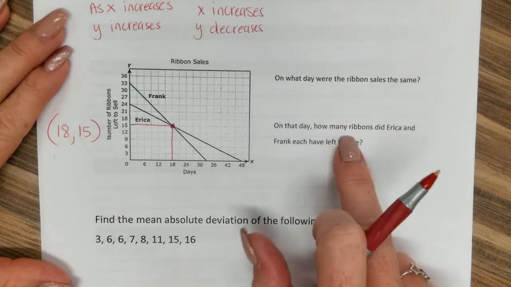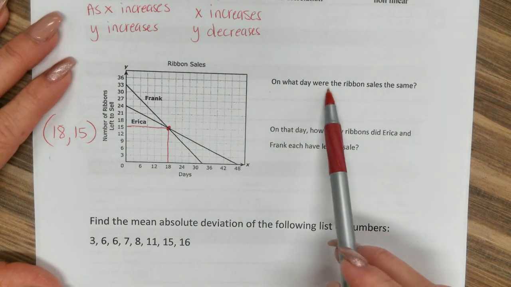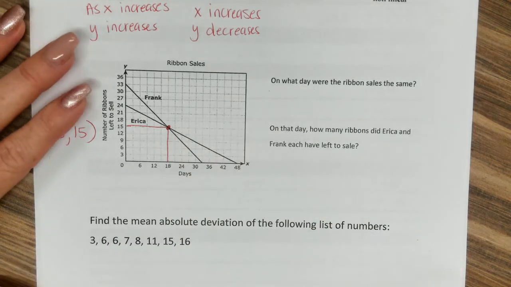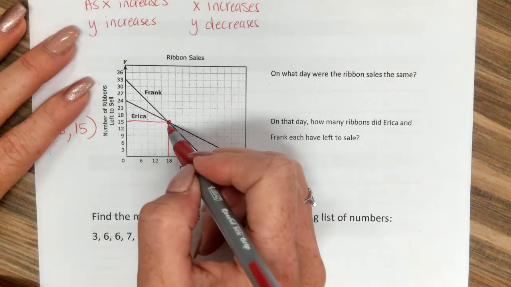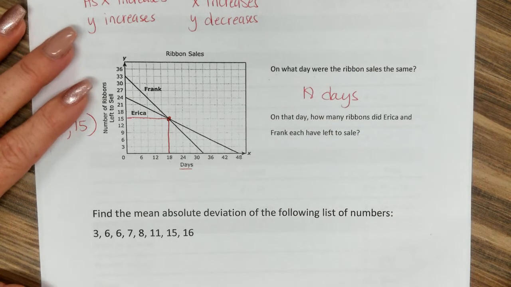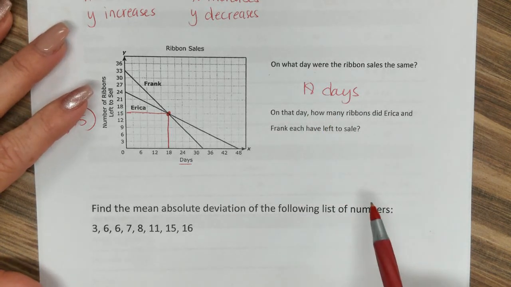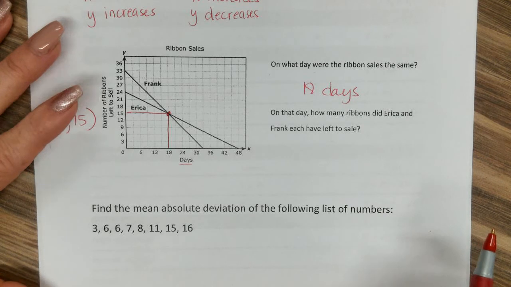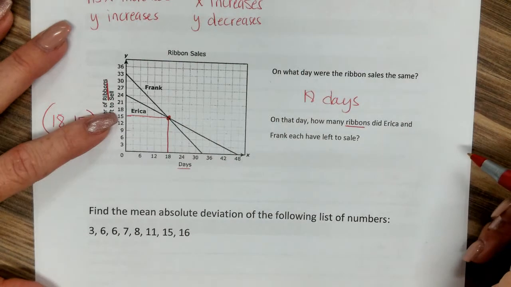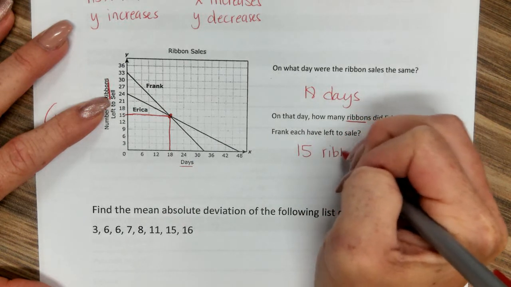Or they could ask it either one of these ways. So let's read this question. On what day were the ribbon sales the same? Well, where's days at? On the x-axis or y-axis? So which answer would it be for the x-axis? On 18 days. Or they could ask, on that day, how many ribbons did Erica and Frank each have left to sell? Well, where are ribbons at? On the y-axis. So what would your answer be if it asked it that way? 15 ribbons.